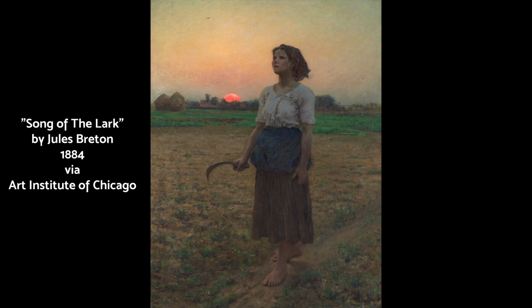So what I would like to do when trying to translate this to a photographic medium is make sure that we capture some softness. We're also making sure that we have clarity for her expression. And we are trying to get this temporal location of having the sun being so low in the sky.